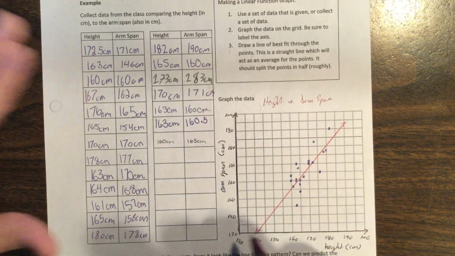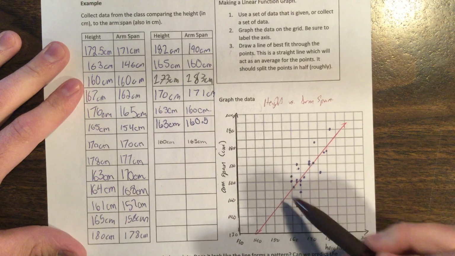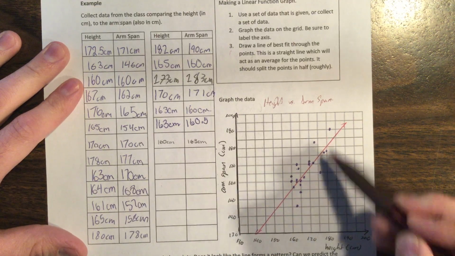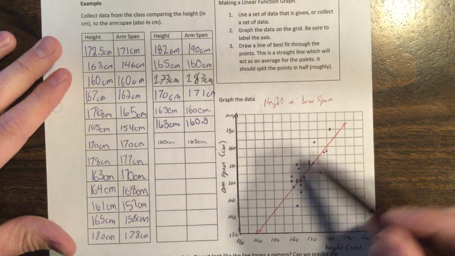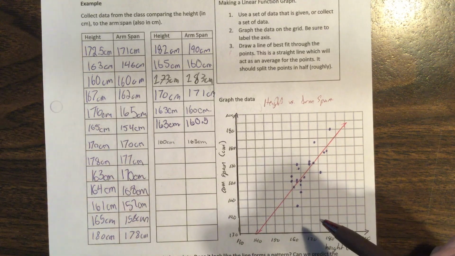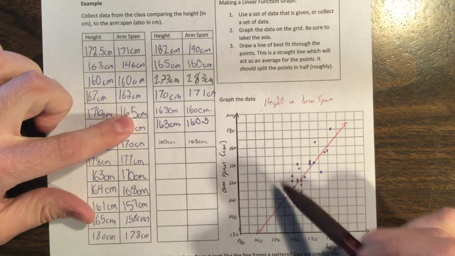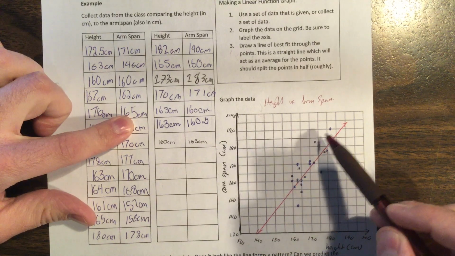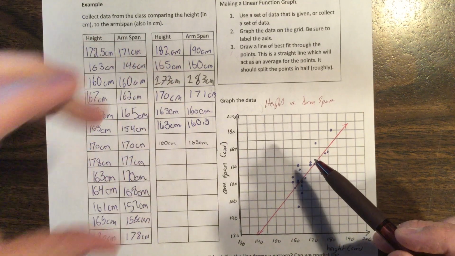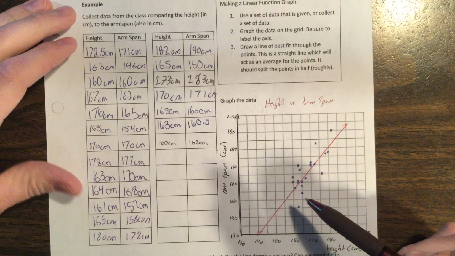We didn't start at 0, we started somewhere different, which is okay. So you'll notice all the different points that ended up on this graph, and there's a lot of them. Every single one of these led to one of these points. In other words, every single one of these points had some sort of description that goes along with it.